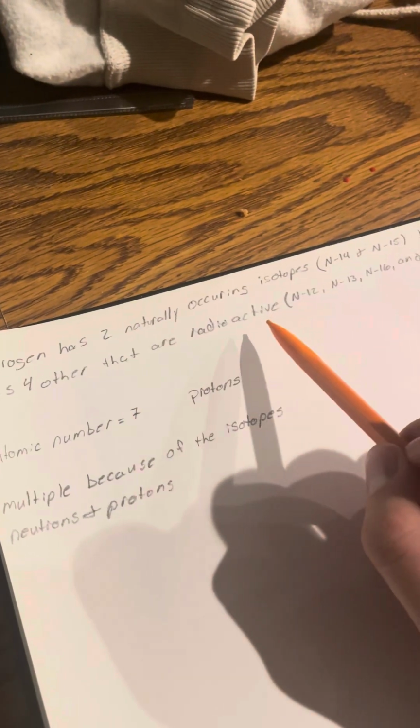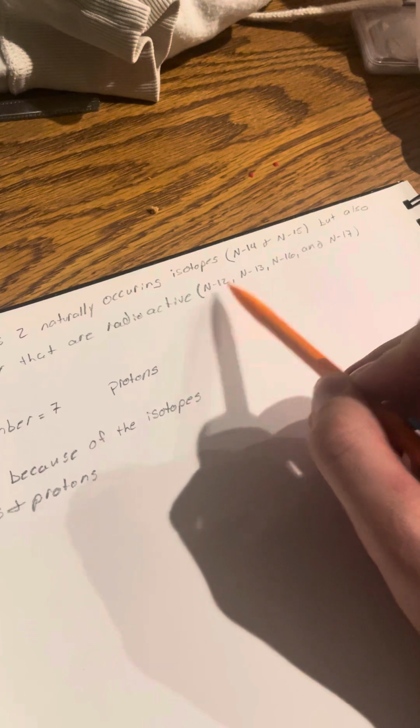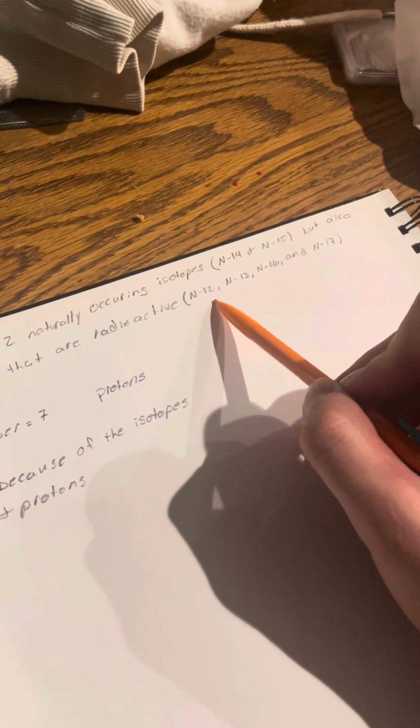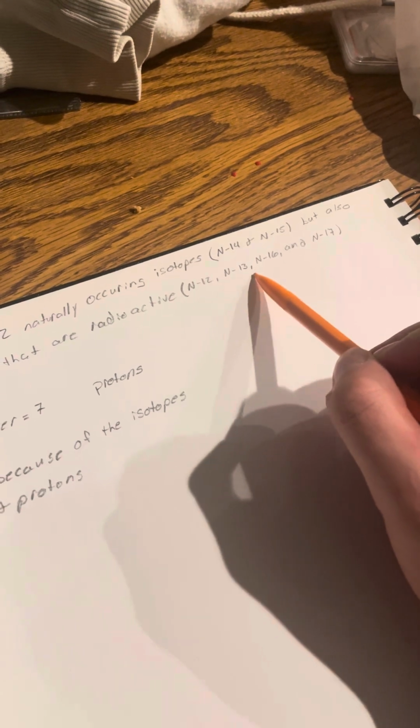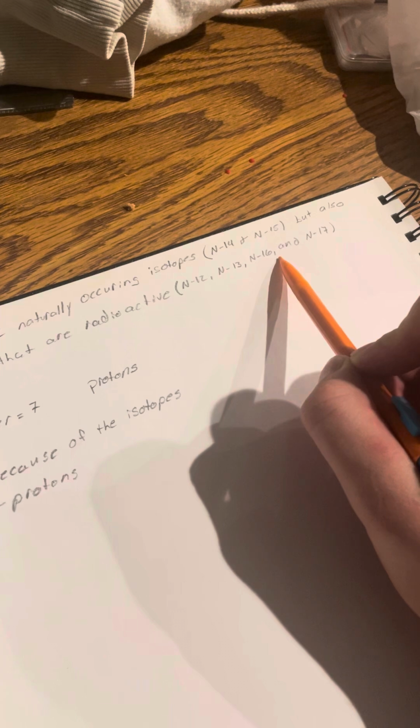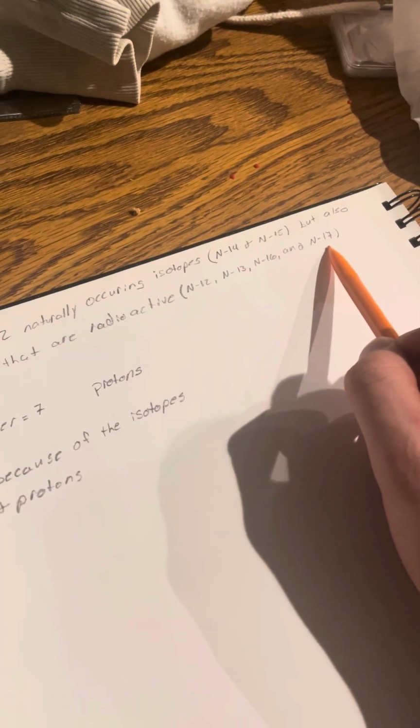Nitrogen also has 4 other radioactive isotopes, which are nitrogen 12, 13, 16, and 17. 12 having 5 neutrons, 13 having 6 neutrons, 16 having 9 neutrons, and 17 having 10 neutrons.